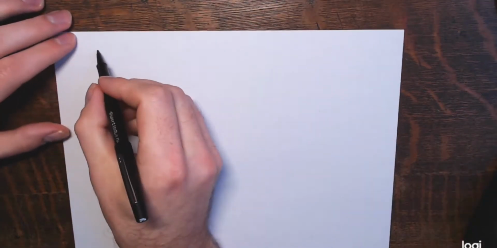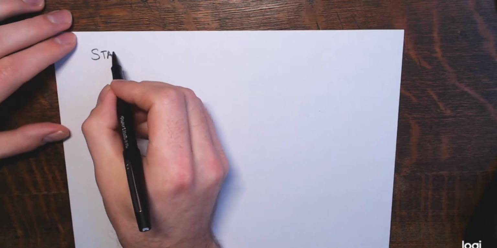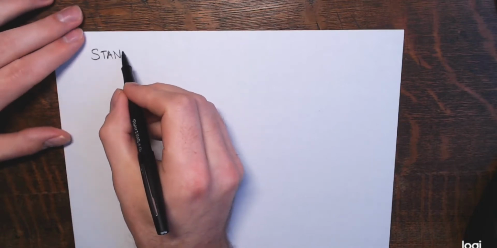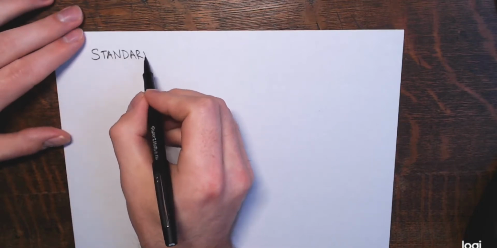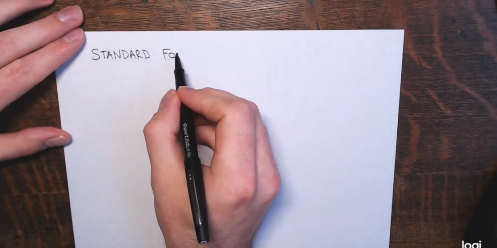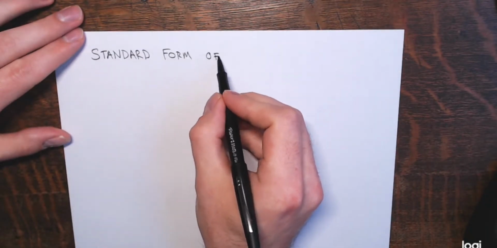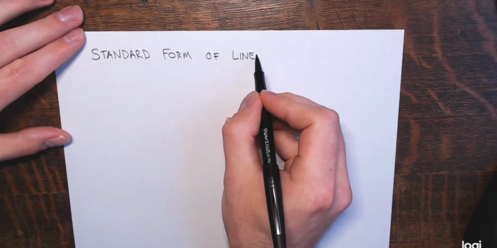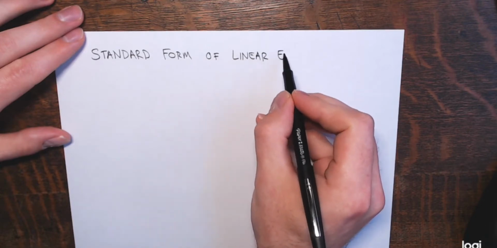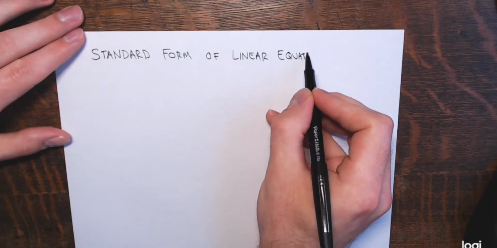So the standard form of a linear equation in two variables is the following. I'm not going to write the in two variables part.